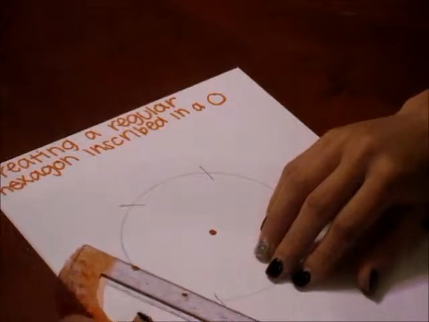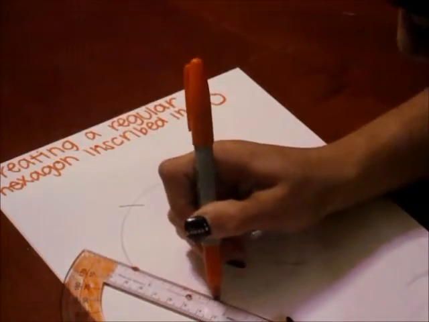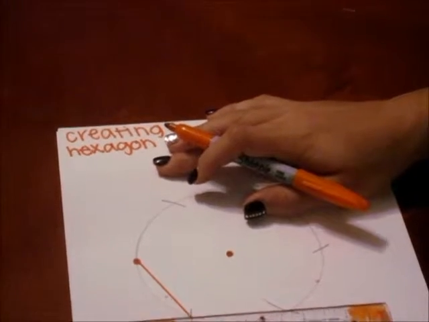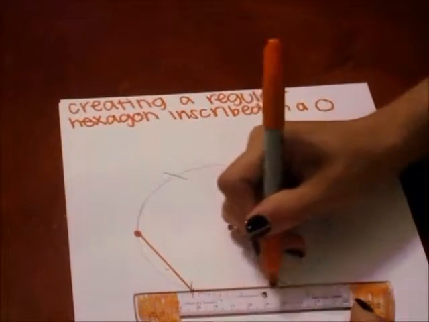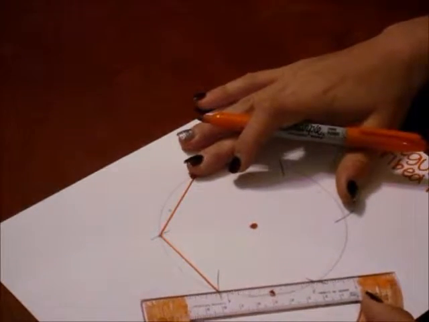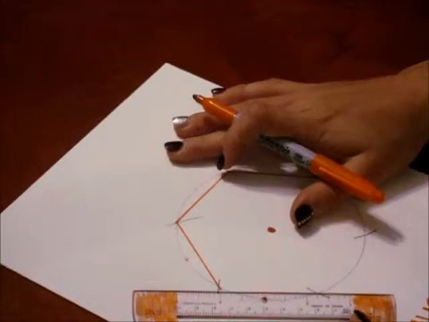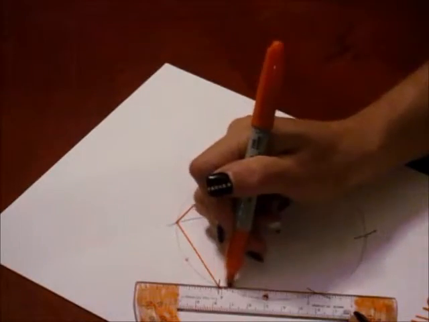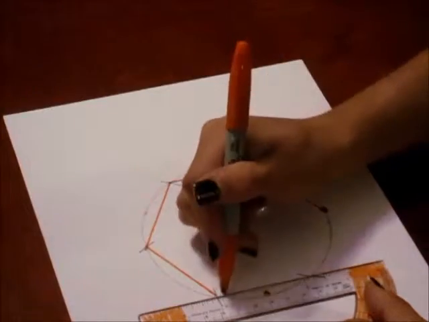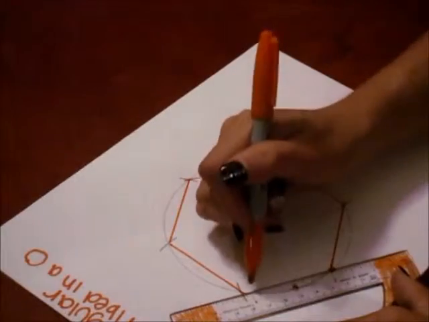Now, take your ruler and connect where the circle and the arc intersect. This should create a perfect hexagon.